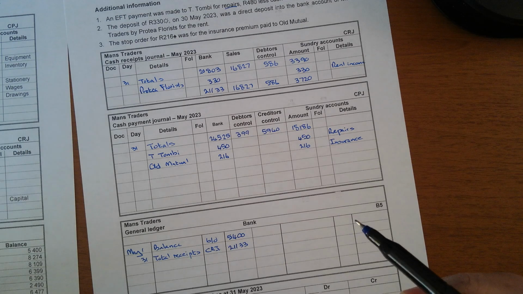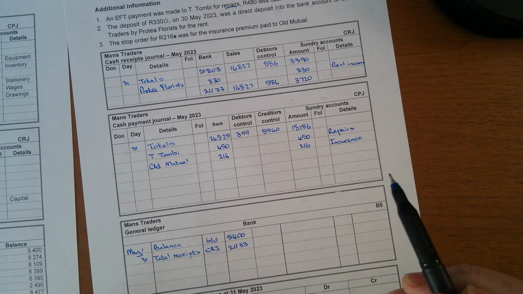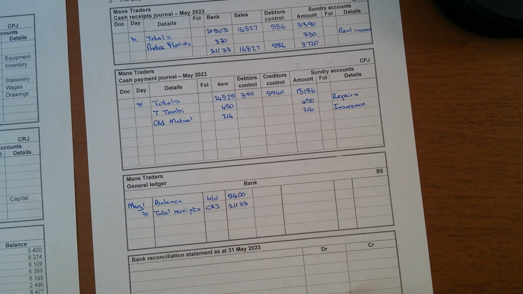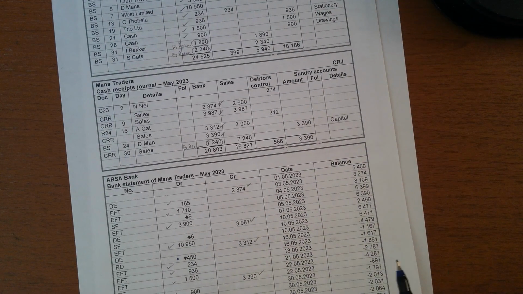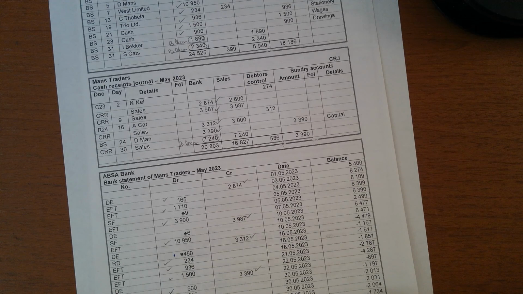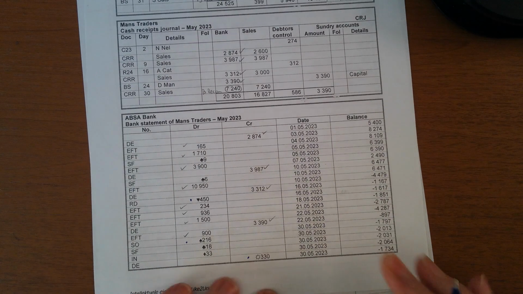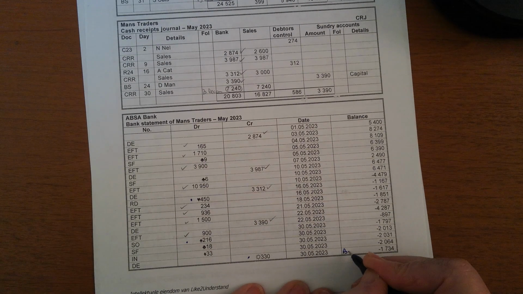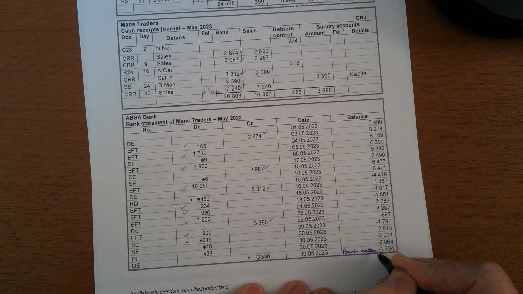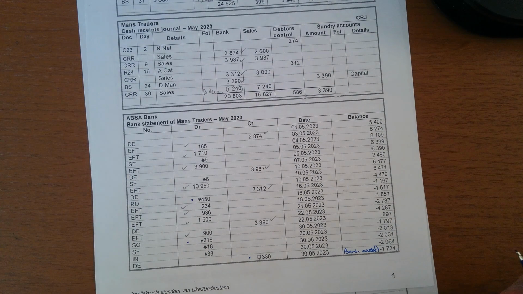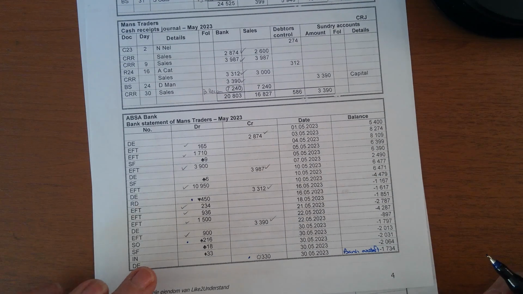Okay, I can't do the cash payments yet because there are still some entries that we have to record out of our bank statement. In my bank reconciliation statement, I want to start where the bank stopped, at a negative 1734. That means that we have a bank overdraft if it's negative. If it was positive, then we had a favorable balance.